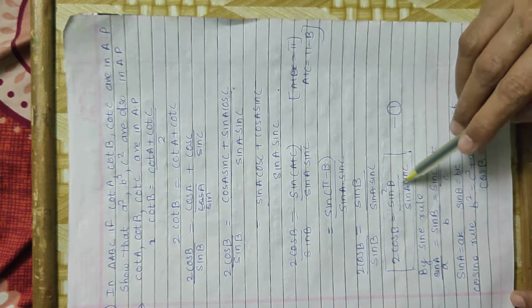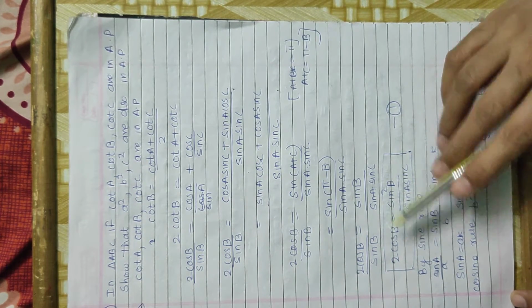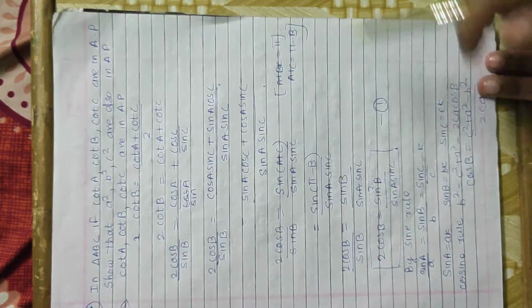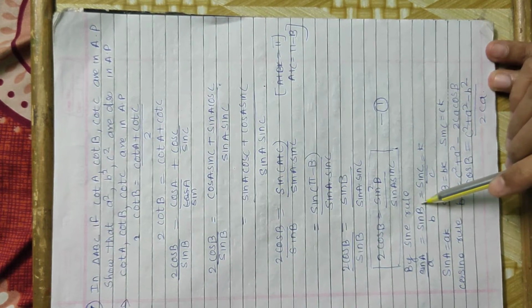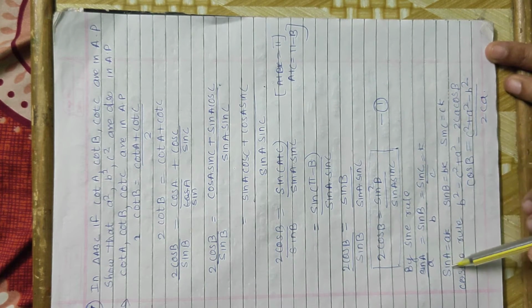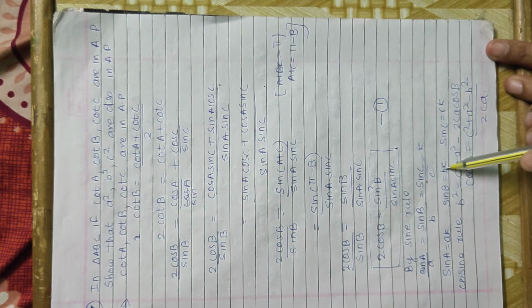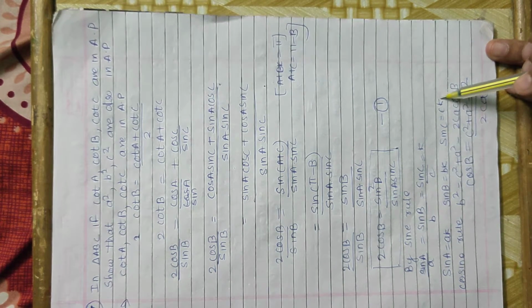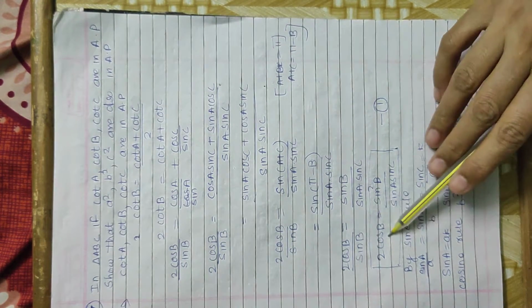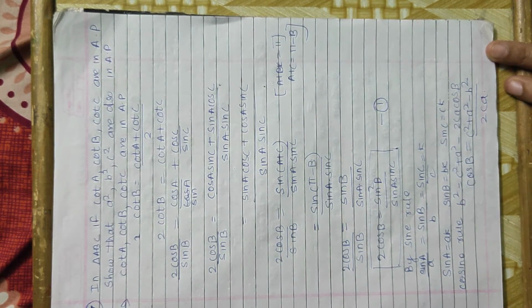Now here sin is there and cos value is there. So we will again use the sine rule and cosine rule. What is our sine rule? Sin A upon A is equal to sin B upon B is equal to sin C upon C is equal to K. Sin A is equal to AK, sin B is equal to BK and sin C is equal to CK. And again the cosine rule. Here we need cos B, so we will use the B square formula.